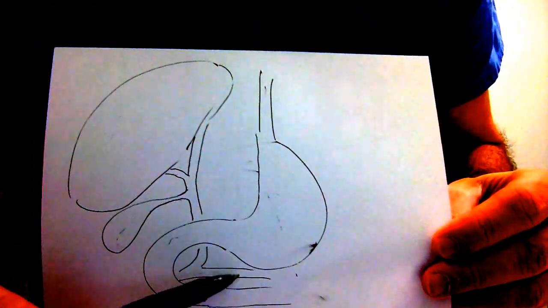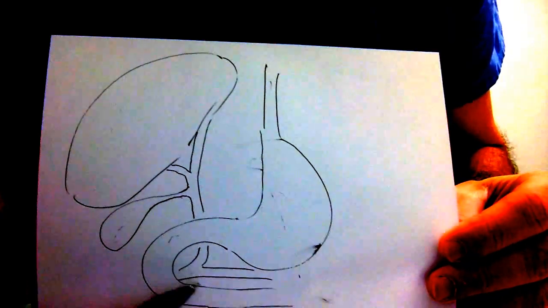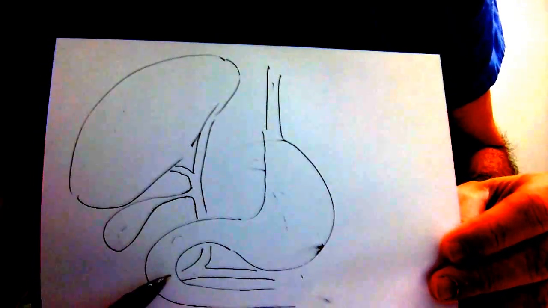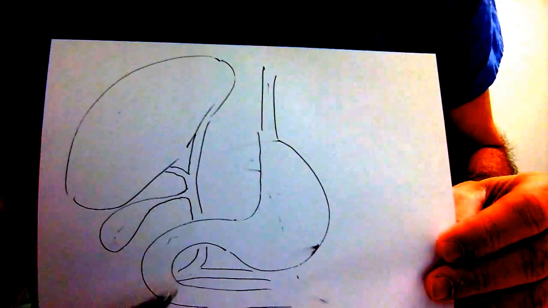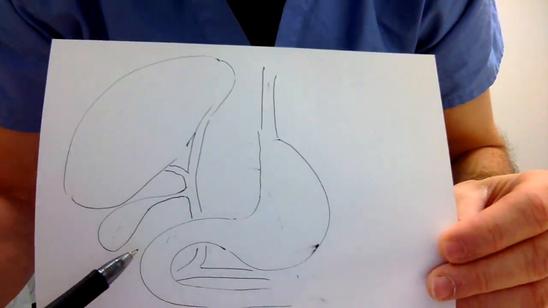The pancreas lives right here, and this is a little pancreatic duct, which sometimes meets with the bile duct. And every once in a while, gallstones, which I'm going to show you in a little bit, can cause pancreatitis, or inflammation of the pancreas, okay? So I'm going to draw the little gallstones in here.